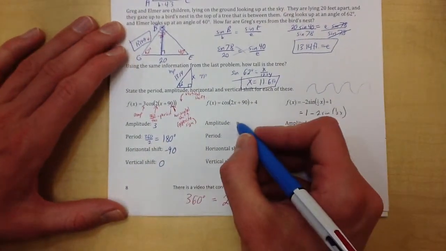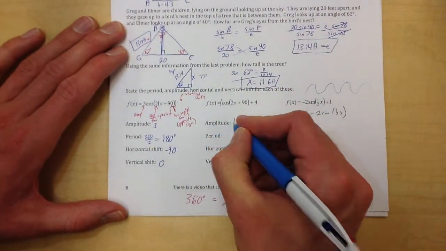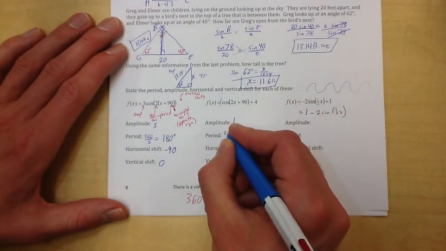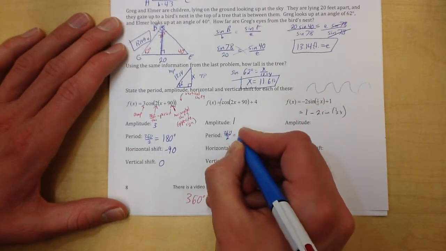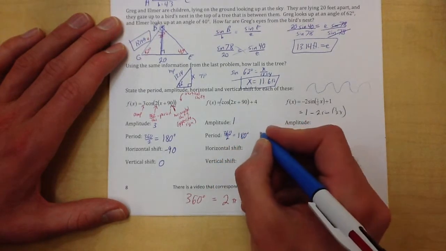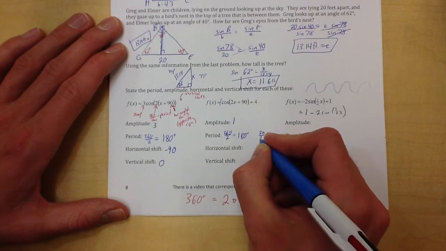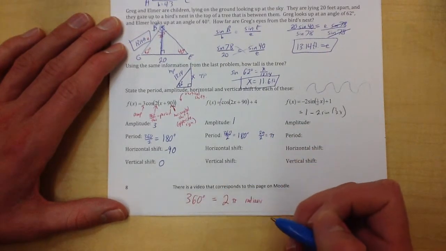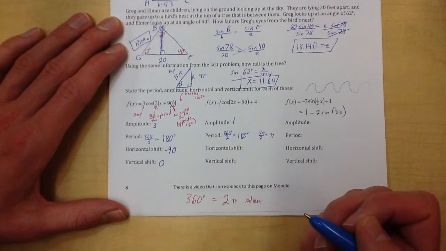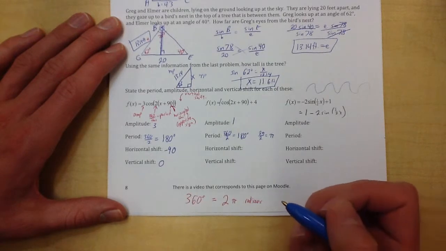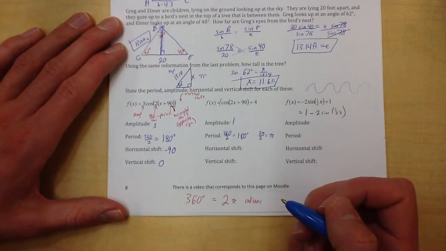Okay, amplitude in this case is 1. Period in this case is not 2, but it is 360 divided by 2, which is 180 degrees. While I'm here, I'm going to do this also. If they have it in radians, you do 2 pi divided by 2, which would just give you pi. Horizontal shift, this is where it's about to get crazy. You're probably wanting to put a negative 90 down, and you can't. Why? Because it looks like the last one. Actually, no, it doesn't look like the last one.